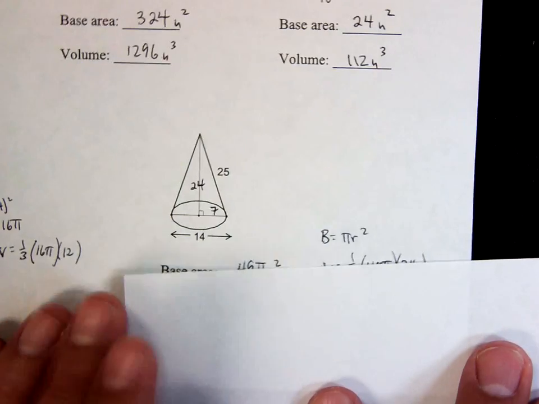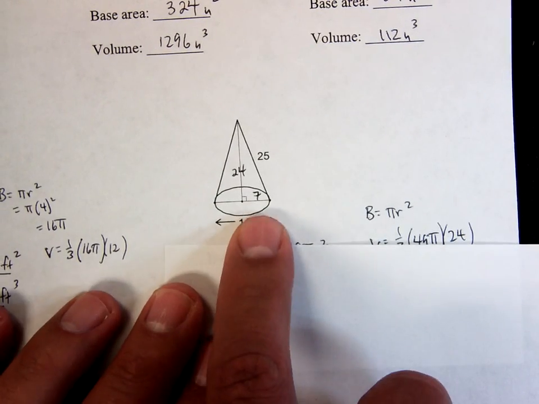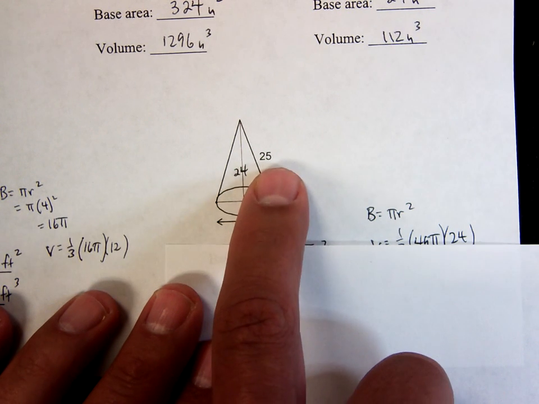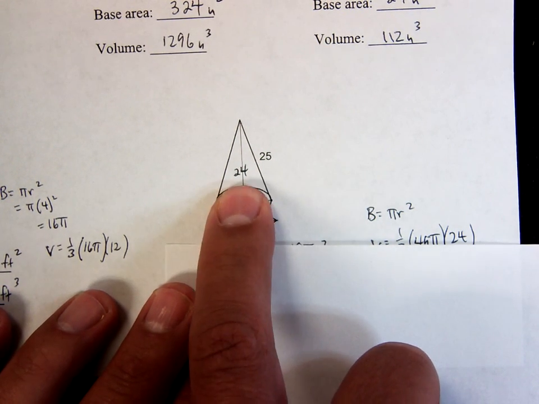And same thing over here. Of course, I had to do Pythagorean theorem first. If it's 14 all the way across, then my radius is 7. Now that's 25. 25 squared minus 7 squared. Find the square root of that, you'll get that as 24.